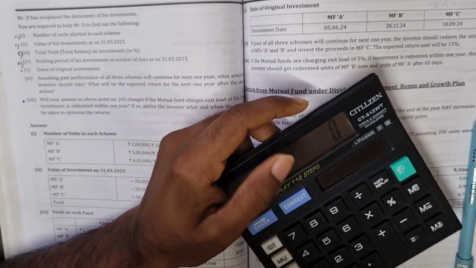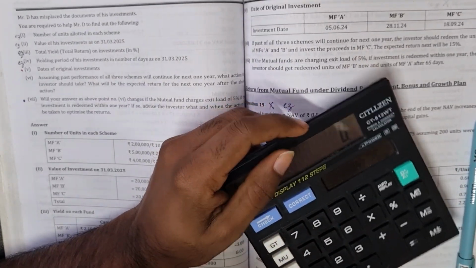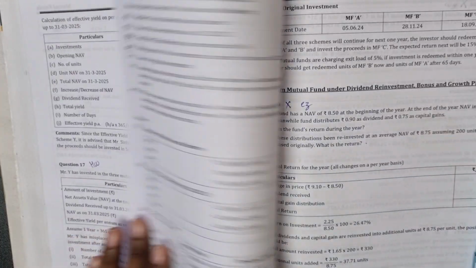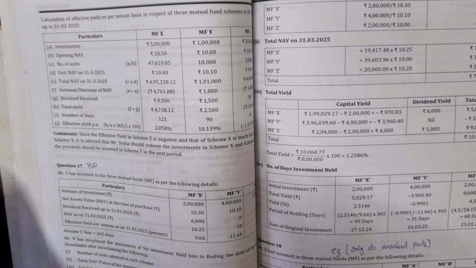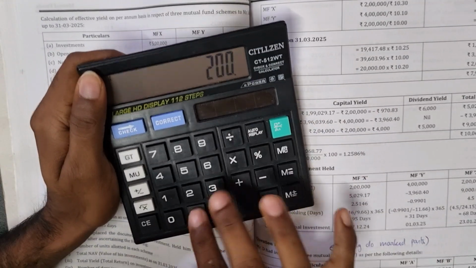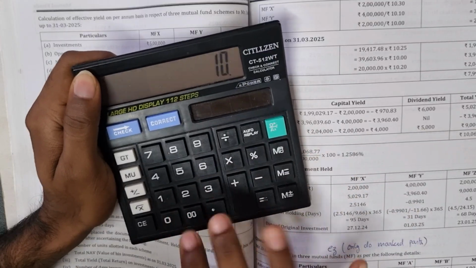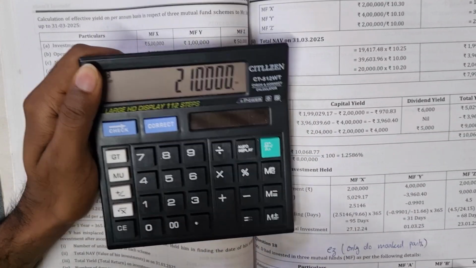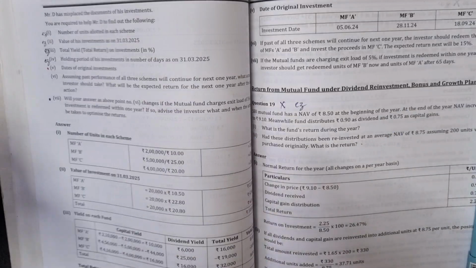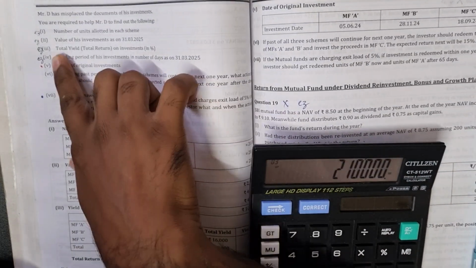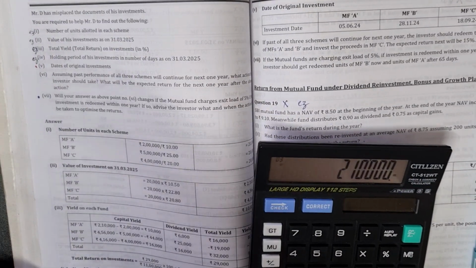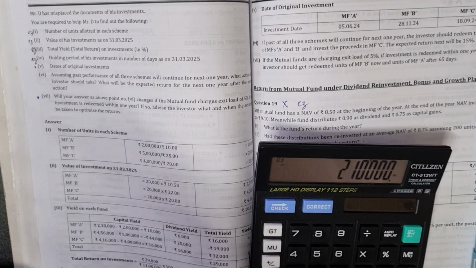Next, the value of investment as on 31st 3 2025. So how will we do it? Number of units, 20,000, into your NAV as on 31 3 2025. It is 10.5. So 20,000 into 10.5. I'm getting 2,10,000 as my value at the end of the period.